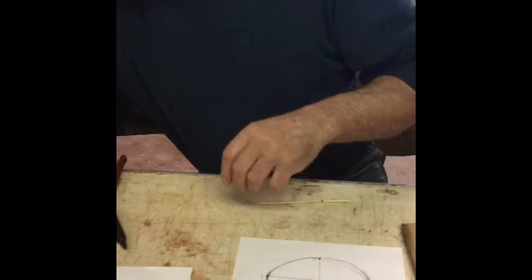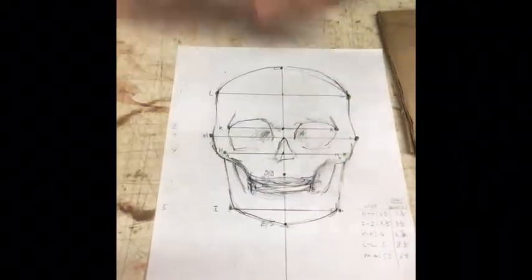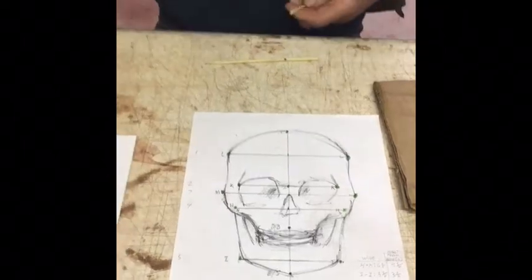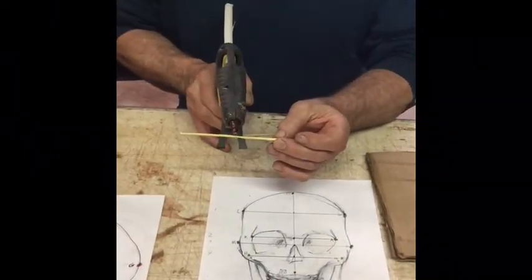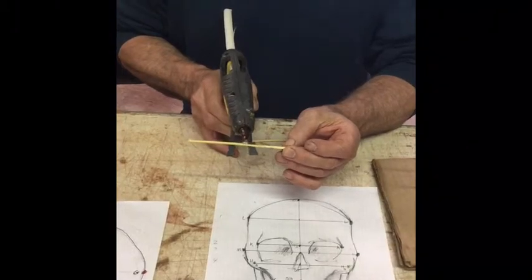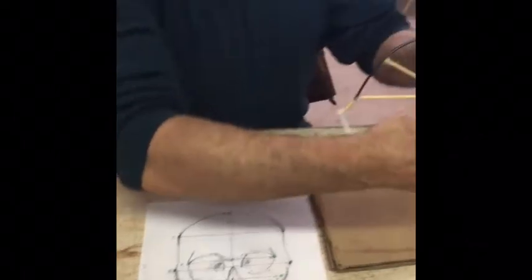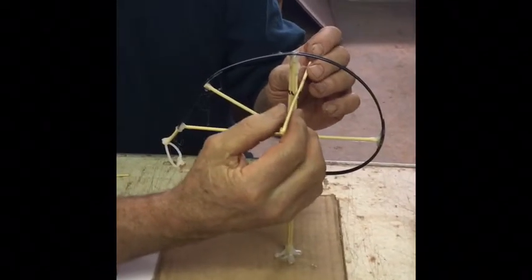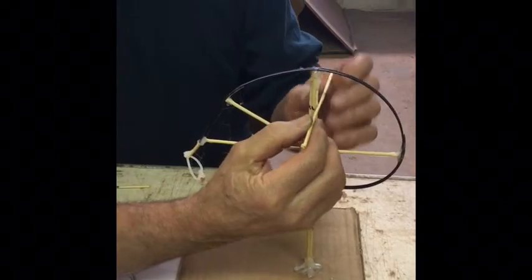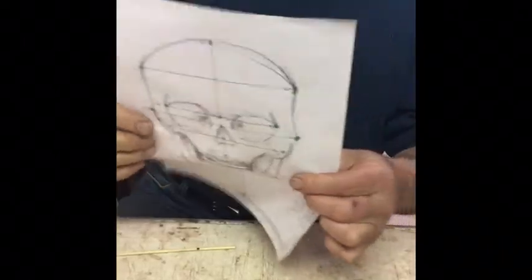Now I'm going to take a stick and get my length. Since everything's symmetrical, everything's going to be pretty much in the middle, because we're going down our center axis. So here we go. Along this, we're going to tack that. Those 2 points there are now these 2 points.